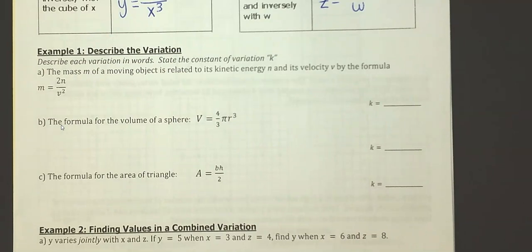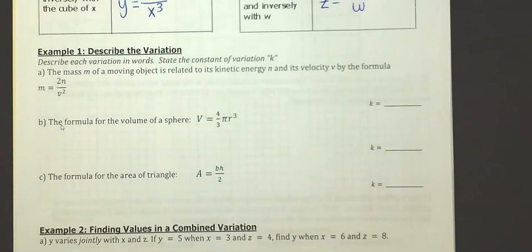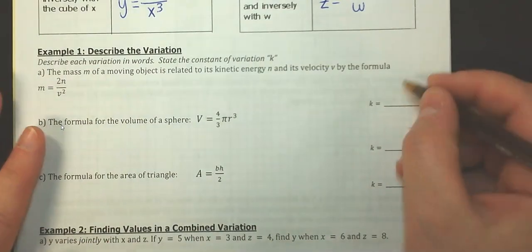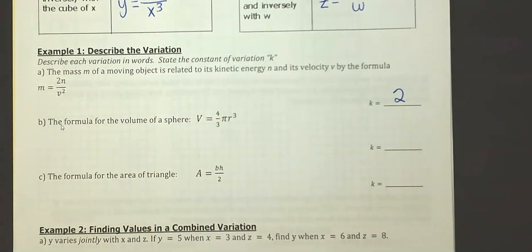This one that's first written here says the mass of a moving object is related to its kinetic energy N, velocity is speed V by this formula. So you don't want to have the K in your description. You should not see a number in your description. But I do at the end of each one of these ask, or like on the side there, ask you what the K value is. Can anybody tell me for this equation, I've got M equals 2N over V squared. What would you tell me the K value is? Just the 2. Just the number is going to be your K value. That is not going to be in the description at all.